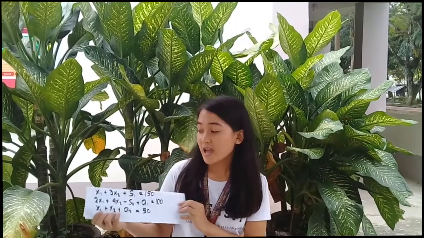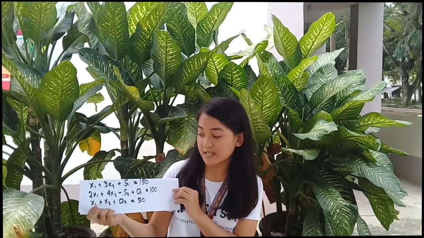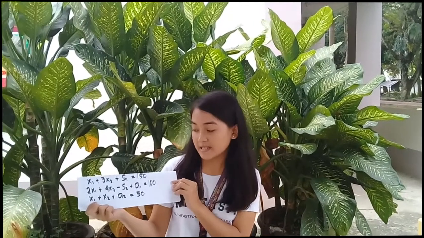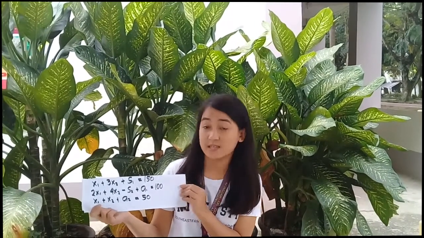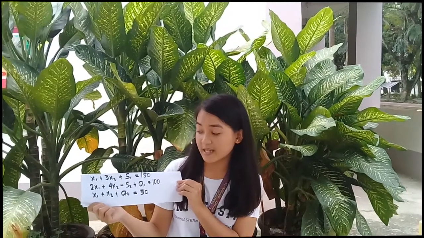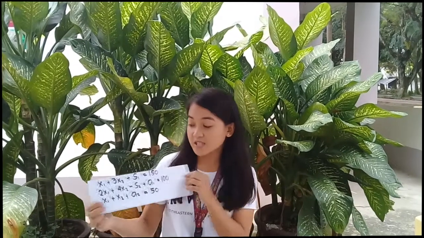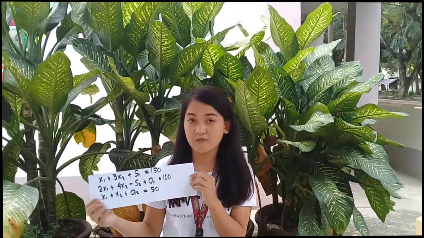Step 5. For any artificial variable, we must multiply it by negative M and add it to the objective function. For example, maximize 3x sub 1 plus 2x sub 2, and the standard form of its constraints are x sub 1 plus 3x sub 2 plus s sub 1 is equal to 150, 2x sub 1 plus 4x sub 2 minus s sub 2 plus a sub 1 is equal to 100, and x sub 1 plus x sub 2 plus a sub 2 is equal to 50. And as you can see, there are two artificial variables.